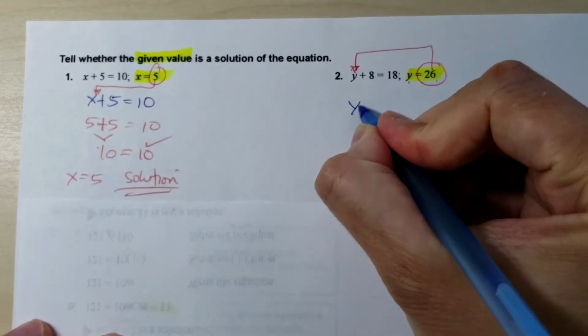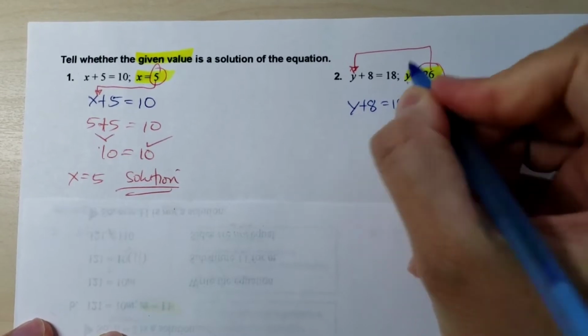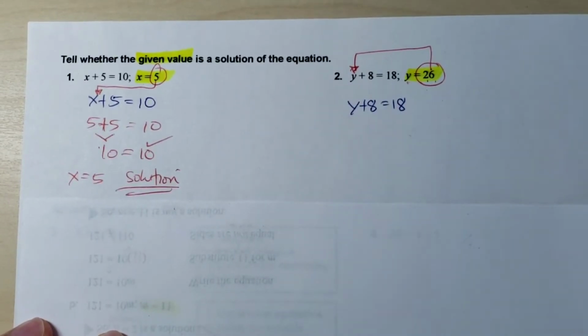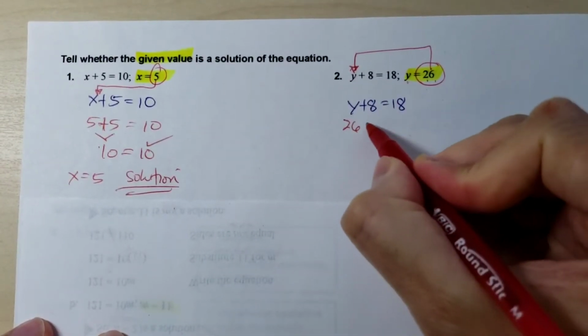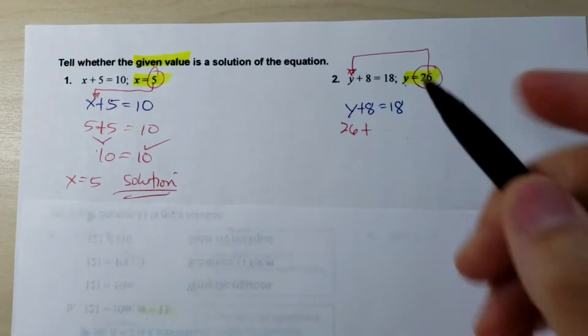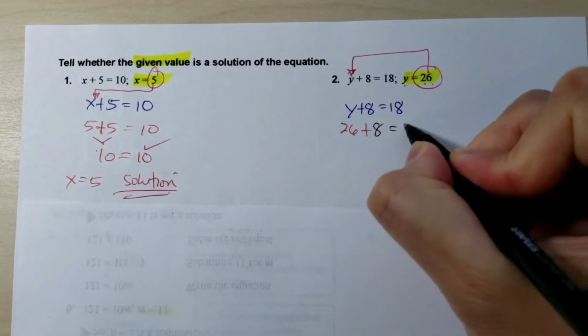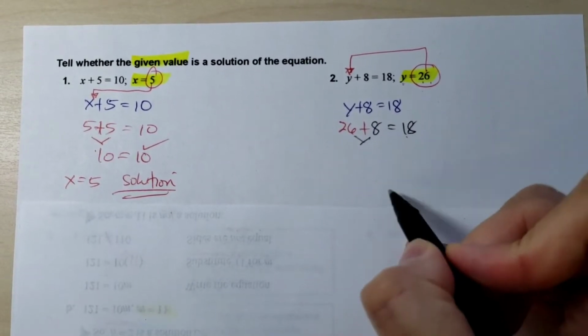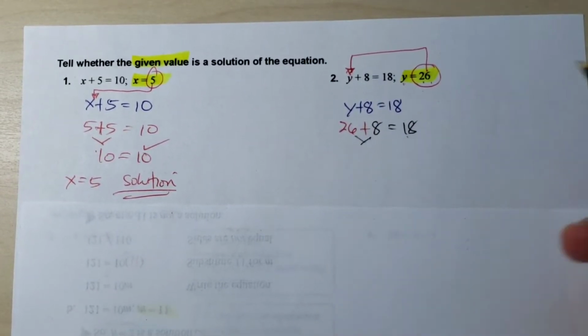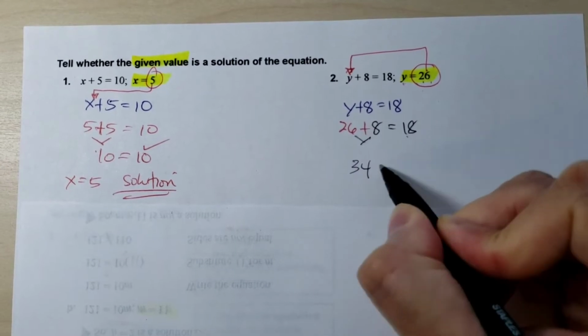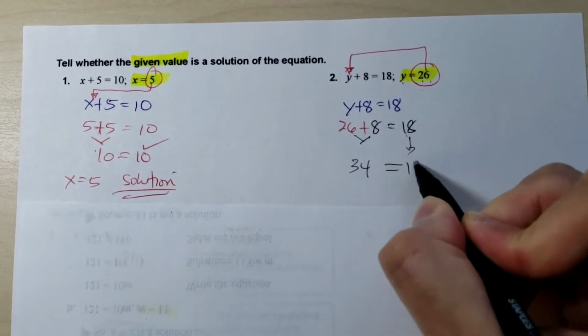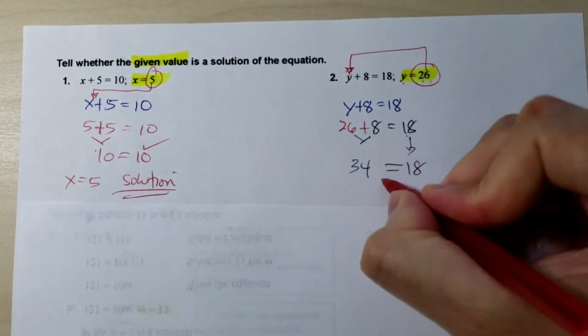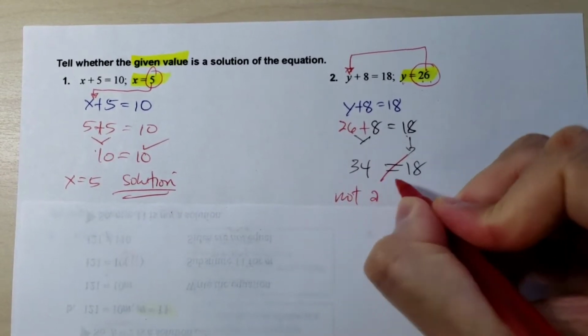So let's input that. Write the equation. And then y is 26. So let me put 26 plus 8. Now, if we add 26 plus 8, would that equal 18? 26 plus 8 is what? It's 34. Is 34 equal to 18? No. So not a solution.